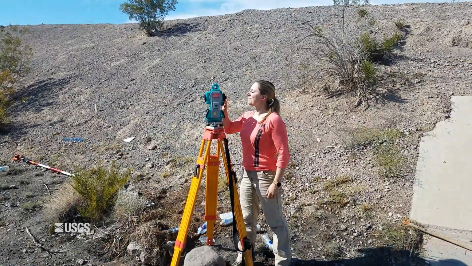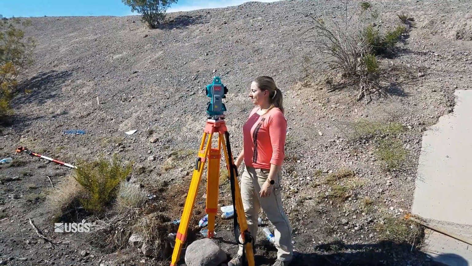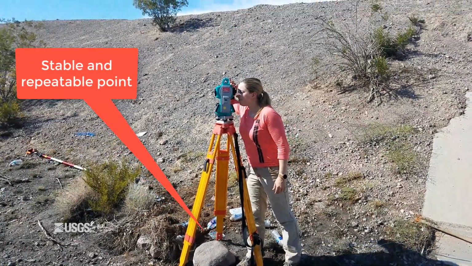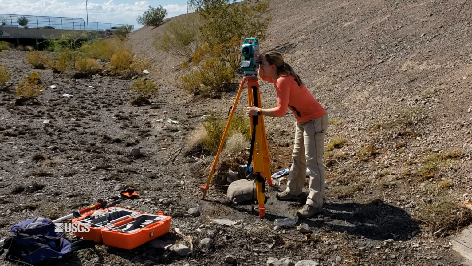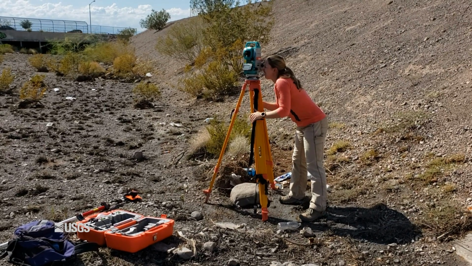This is a pretty simple reach to survey, so we're going to set the instrument up in a place where we can see the entire reach, and we'll do the entire survey from a single setup. Find or make a stable and repeatable point you can come back to just in case you need to. For this survey, we have a stable rock in the channel that we marked with a permanent marker, but you could also install a stake and set up the instrument over that.